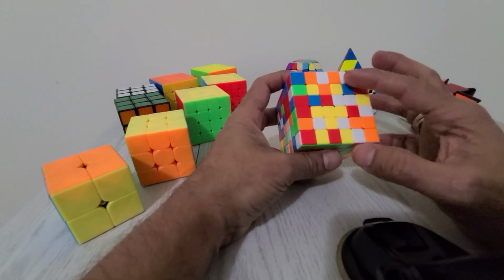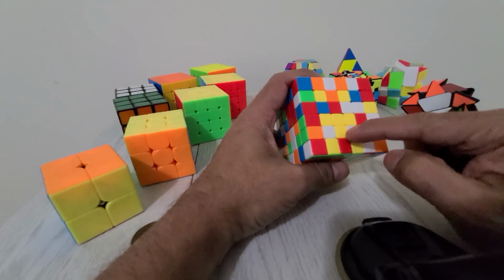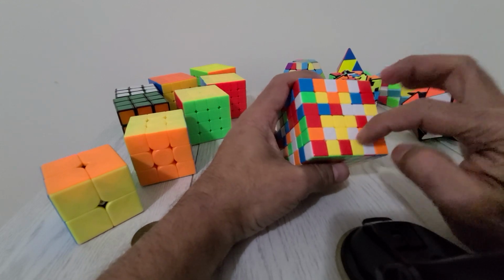Now I'll go into the actual solution. I'm going to talk about solving the centers first.